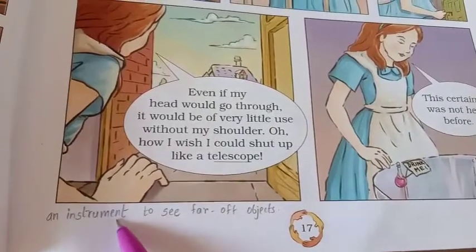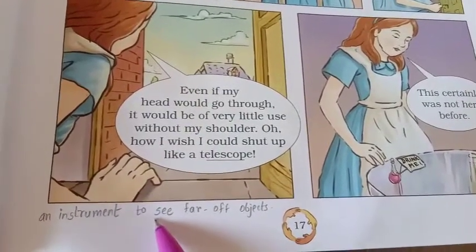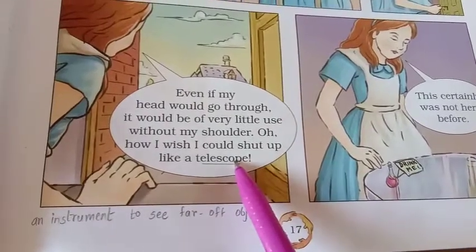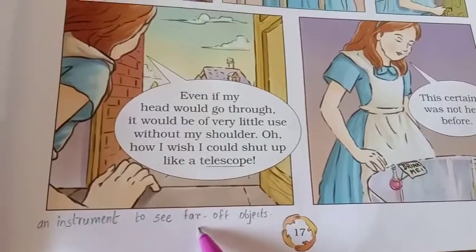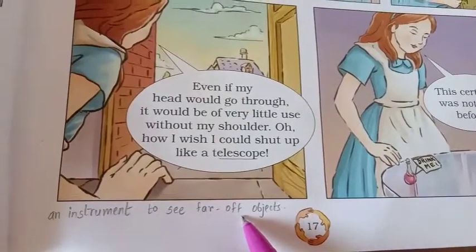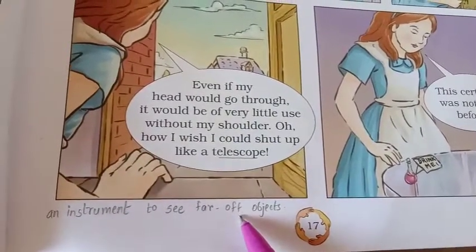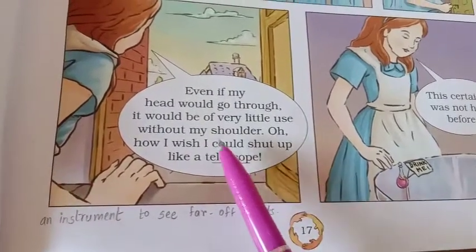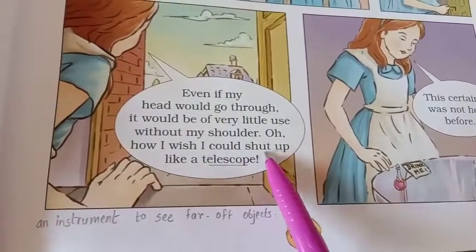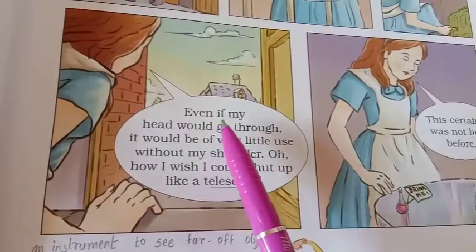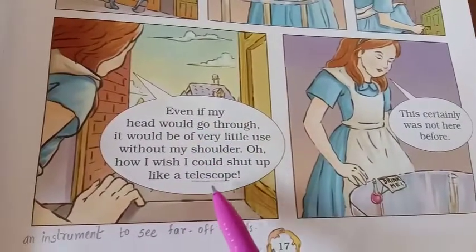A telescope is an instrument that is used to see far off objects, objects that are very far off and that you are not able to see with your eyes. Now she wishes that she should be able to shrink her body like a telescope so that she can pass through the tiny door.